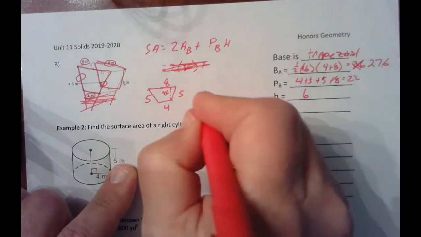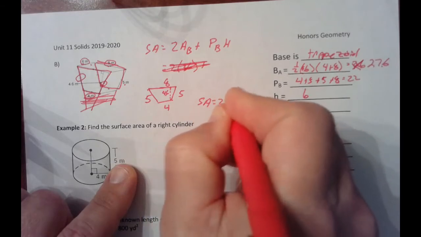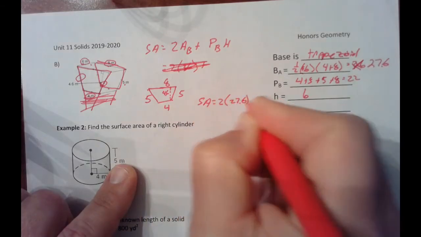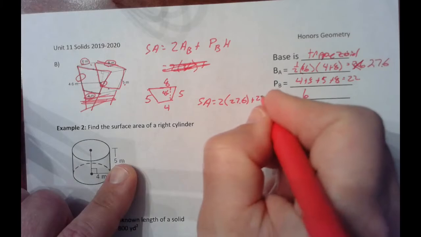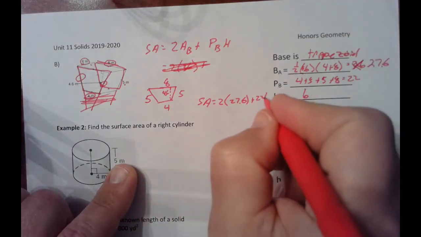All right, so then we got surface area is equal to 27.6 plus 22 times 6.